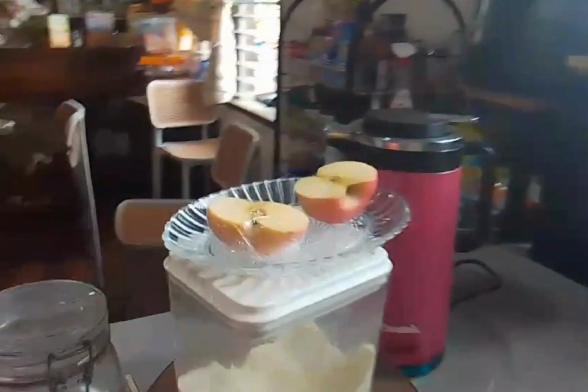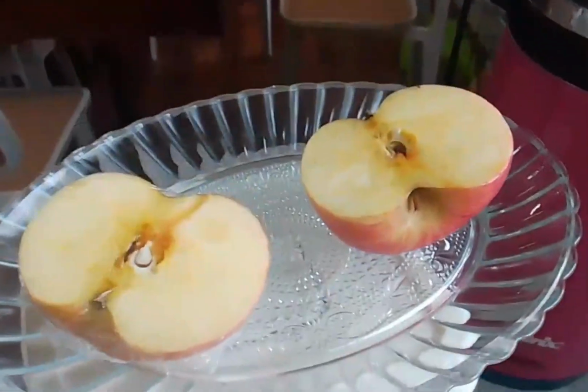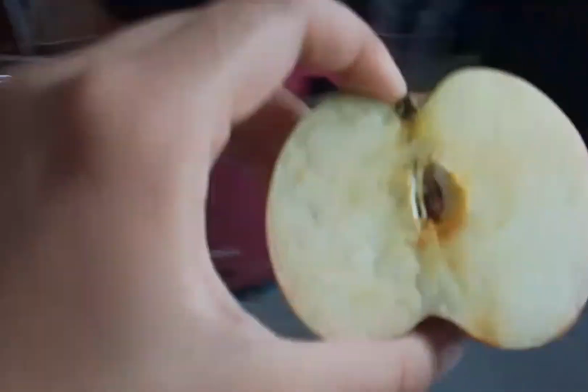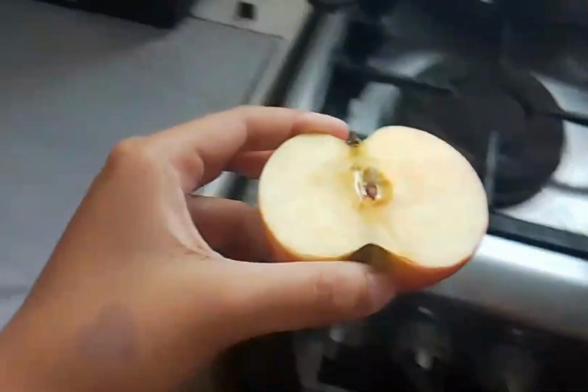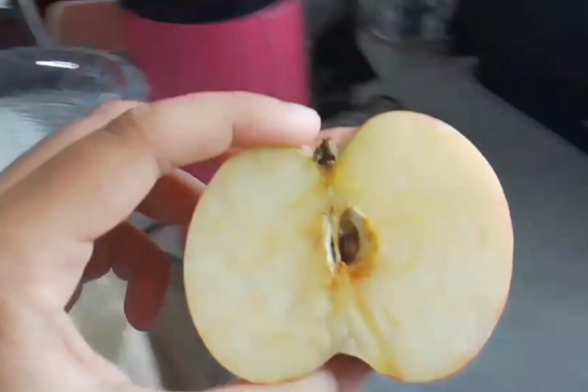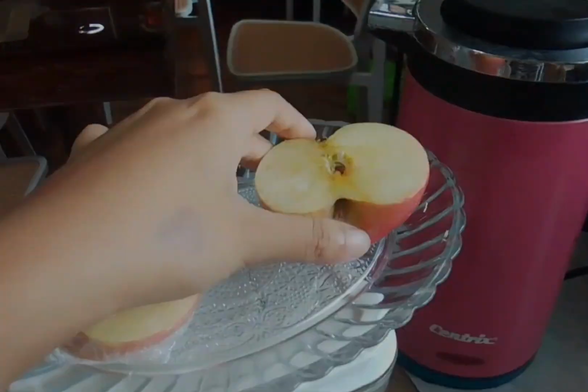1 hour later. Been a full hour, so let's go check on the apple slices. During the first hour, the exposed slice began to show light browning on its surface. Not too noticeable, but there are some thin brown lines.